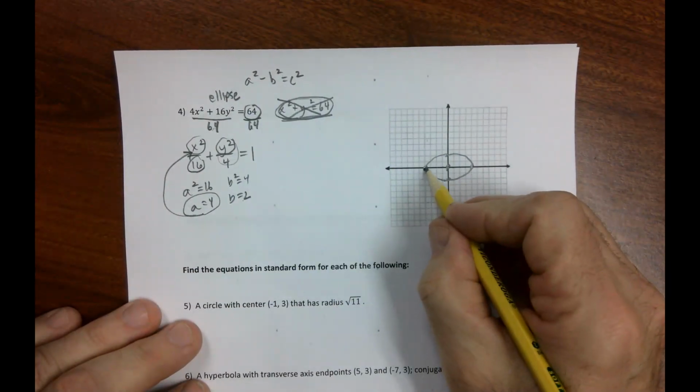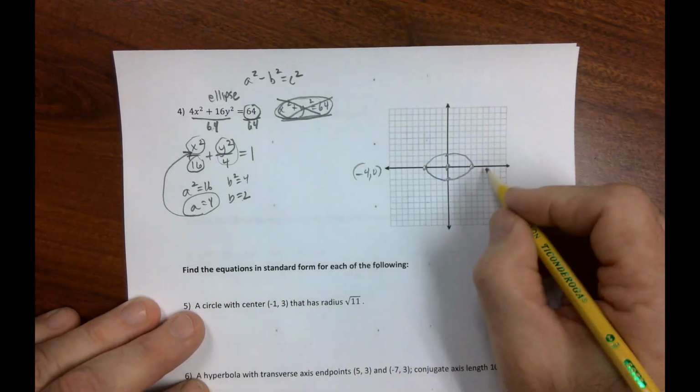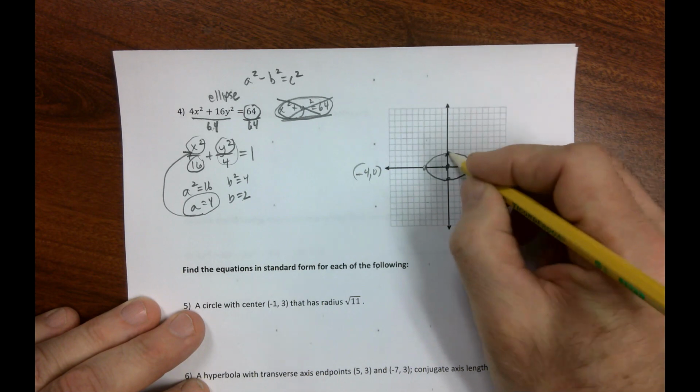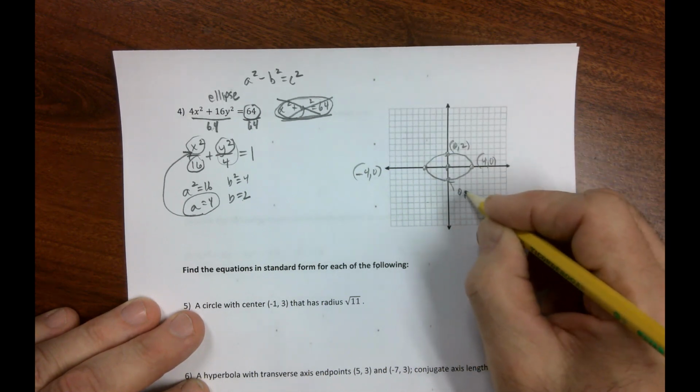Now, what's the important information that travels along with an ellipse? Well, these are the vertices. So that'd be negative 4, 0, and that would be 4, 0. And that'd be 0, 2, and that point right there is 0, negative 2. What else do we got left?